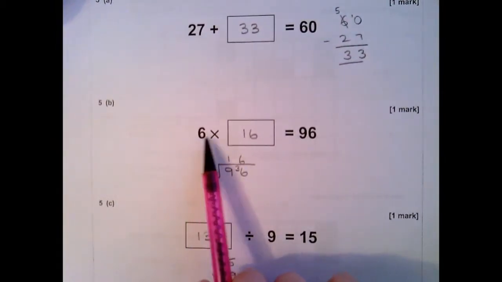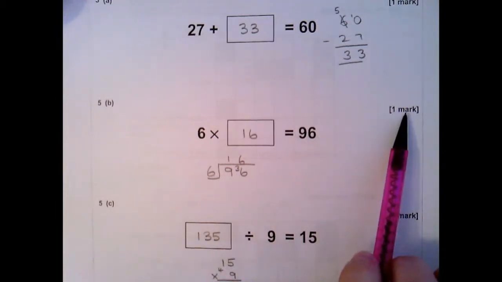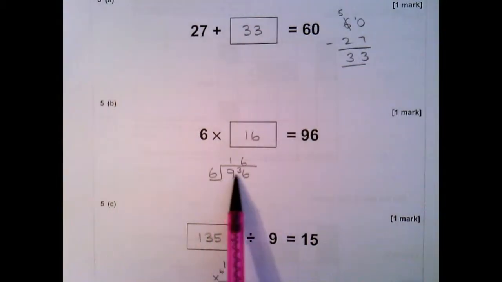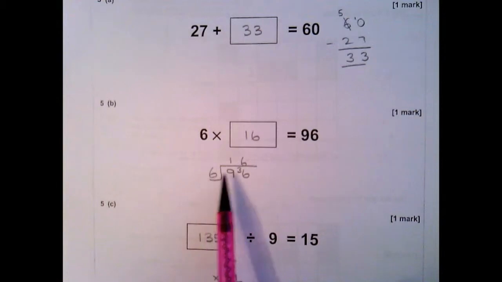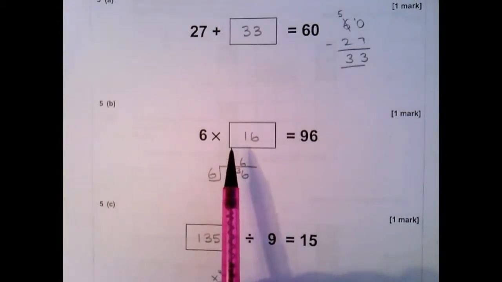5b, 6 times what would get you 96? Again, it's only worth 1 mark. If you can do it in your head, fine. I did a dividing sum here. So 96 divided by 6, 6 into 9 goes once, remainder 3, 6 into 36 would go 6 times. So 16 in there in that box.